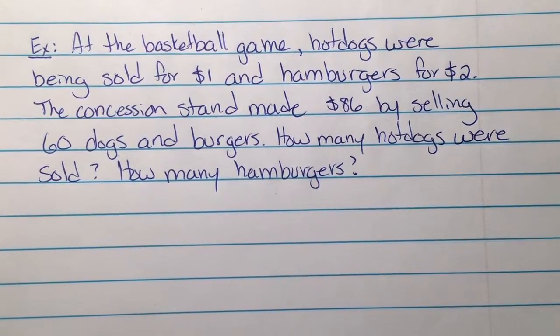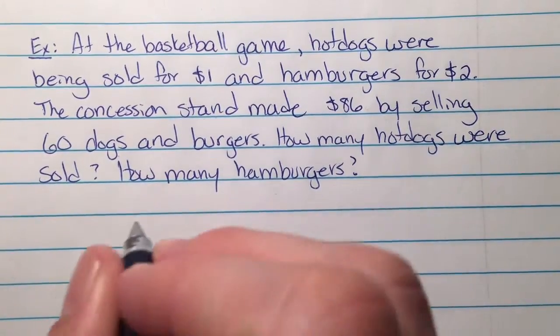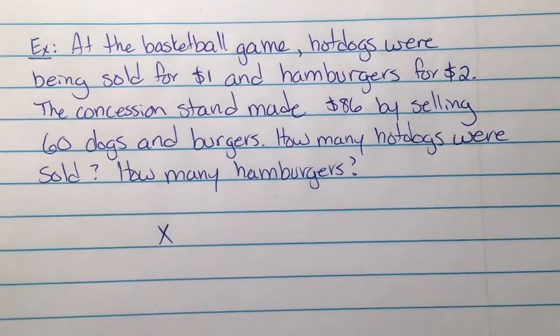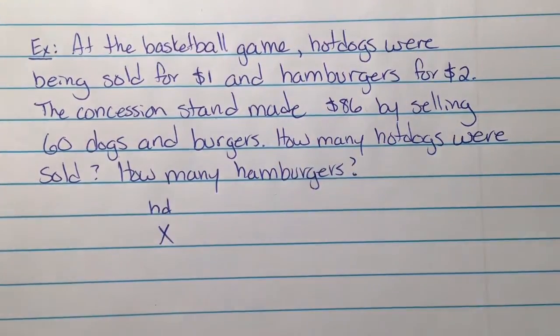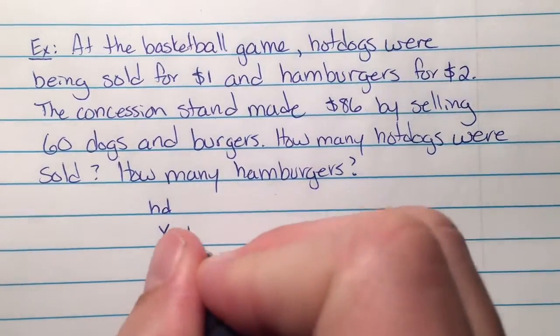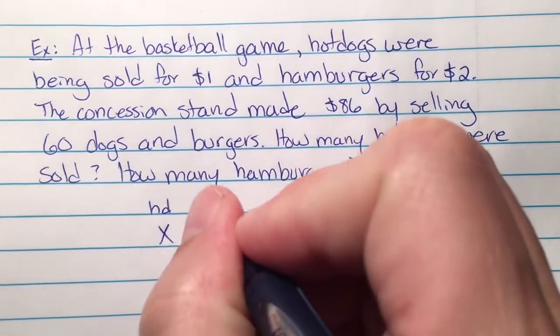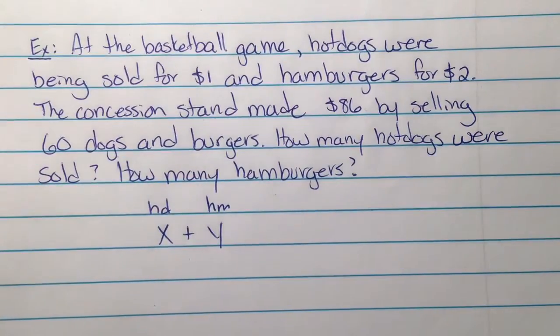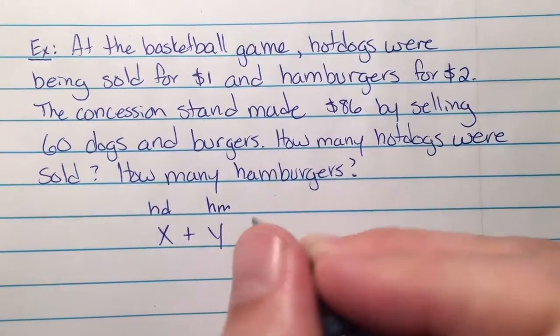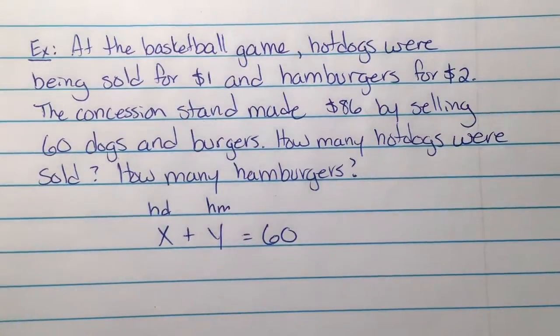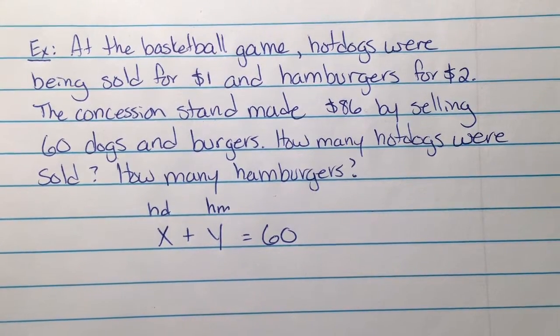So again, first thing we need to do is set up two equations. Now I'm going to focus solely on the number that's sold. Do I know how many hot dogs were sold? No, I do not. So that's X. Remember, that's hot dogs. Plus, we were also selling hamburgers. I don't know how many are sold, so just Y. That's our hamburgers. Altogether, there was a total of 60 of the two of them sold. 60 items sold.